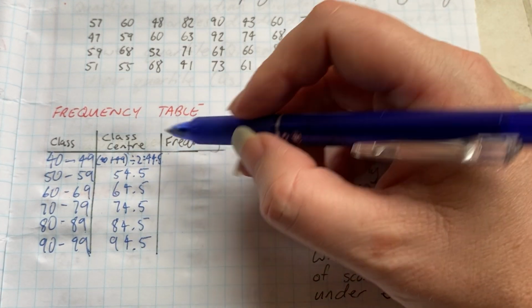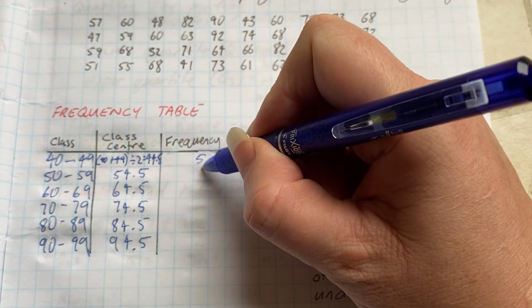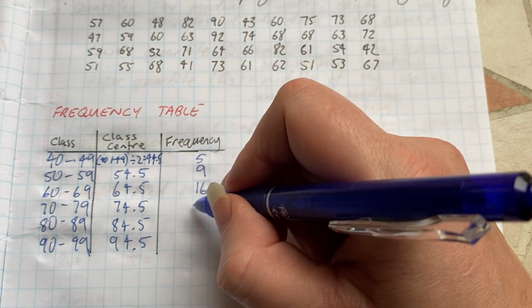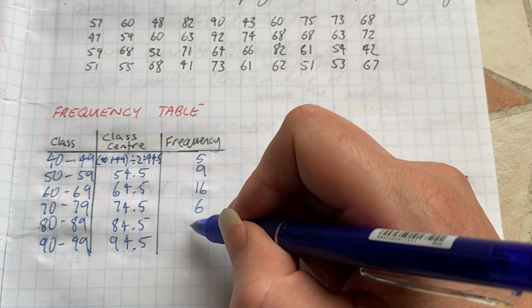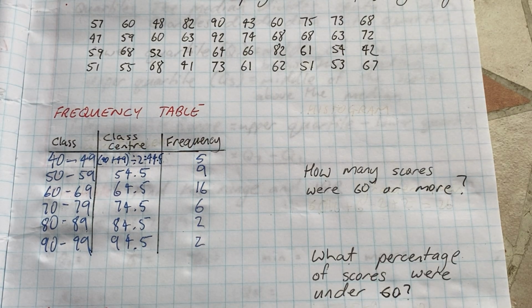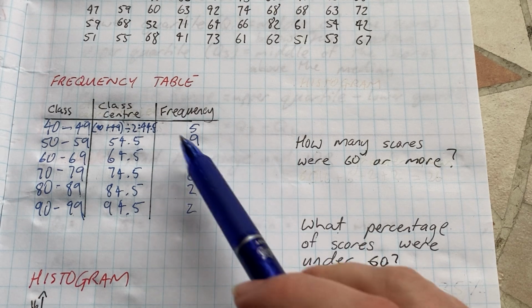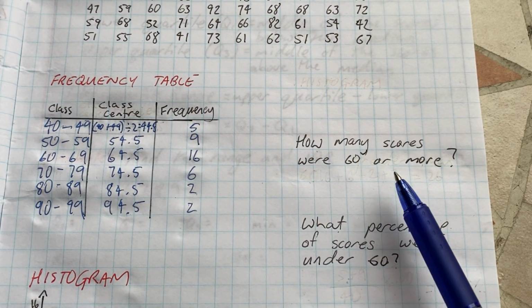Now, I've already done that. In the 40s, there are 5 numbers, there are 9 numbers in the 50s, 16 numbers in the 60s, 6 in the 70s, 2 in the 80s, and 2 in the 90s. So that's our frequency distribution table. It can just be called a frequency table as well.